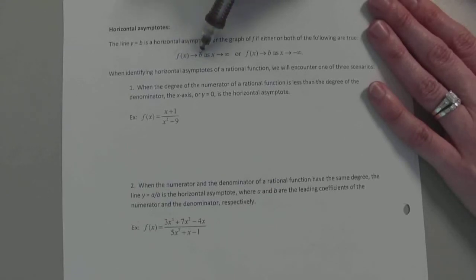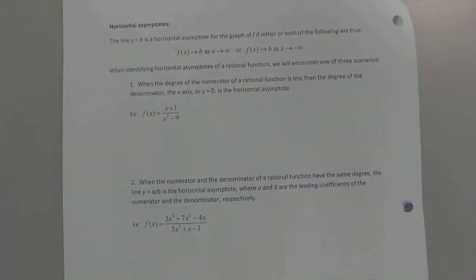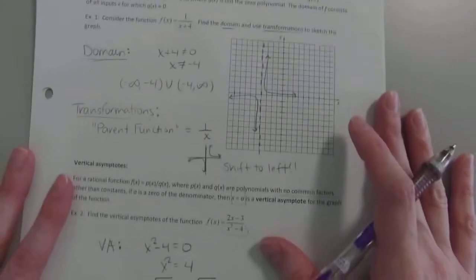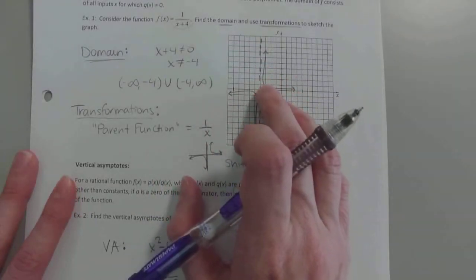As f of x approaches b, meaning the y part of your function gets closer and closer to that line, as x approaches infinity, or as y gets closer and closer to that constant, x is approaching negative infinity. Basically, it means you have this line and you're kind of like here. Let me show you.